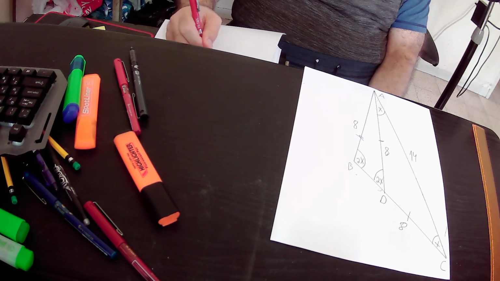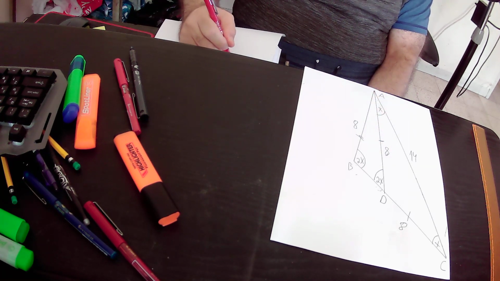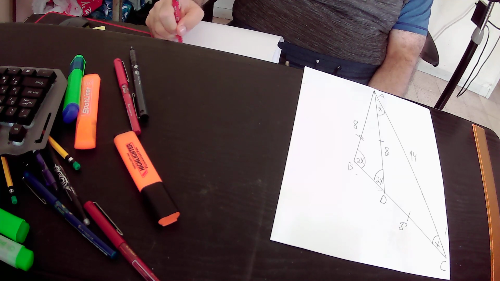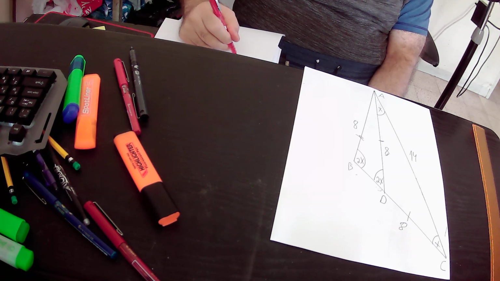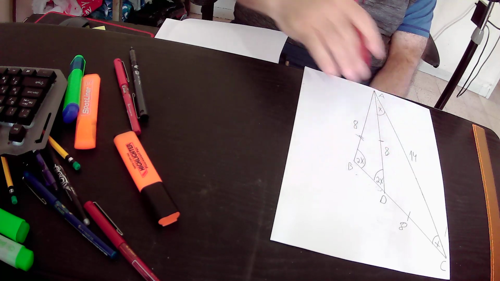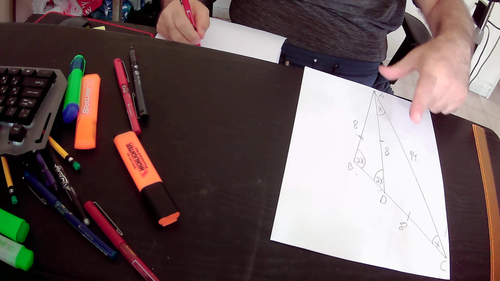Triangle ABD is an isosceles triangle because AB equals AD, side AB of triangle ABD equals side AD.